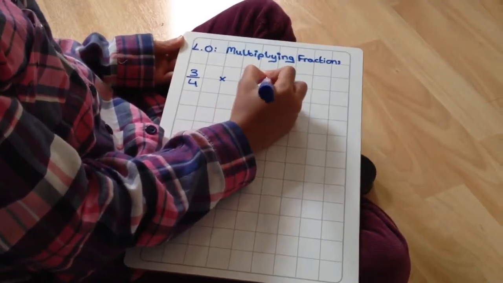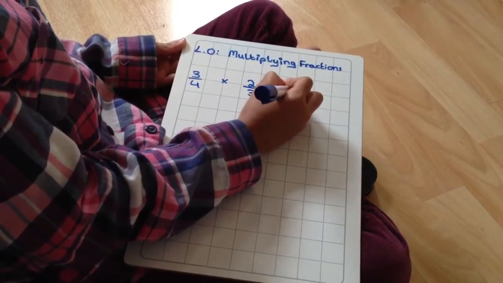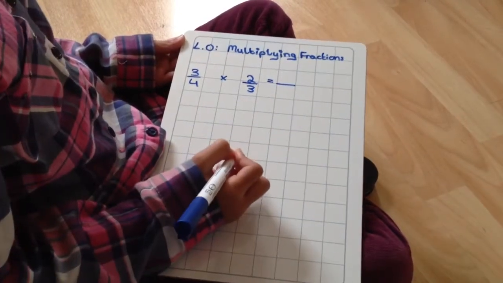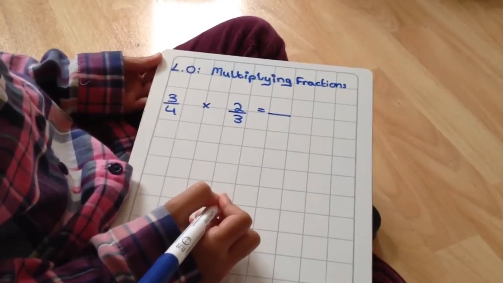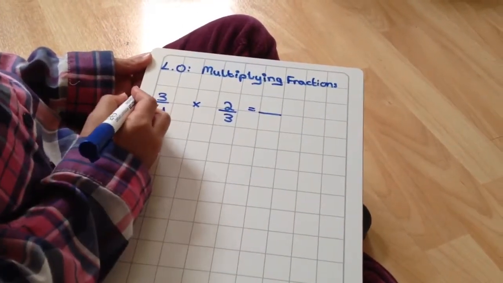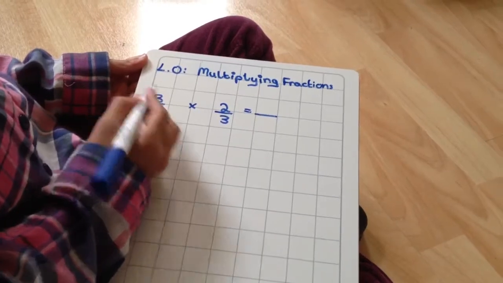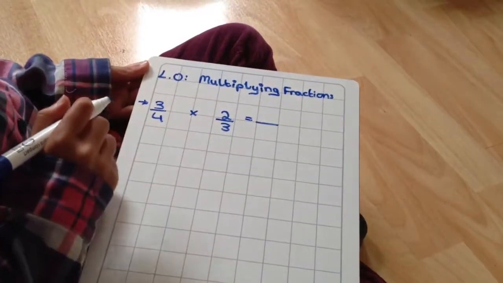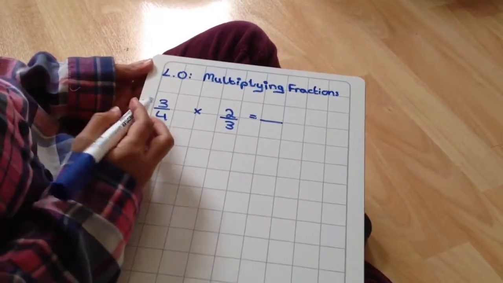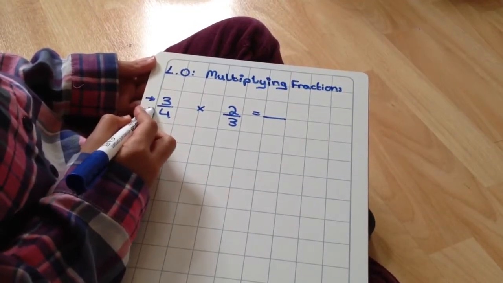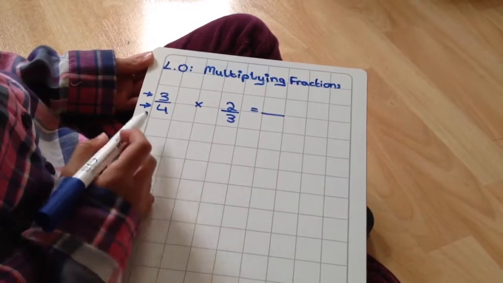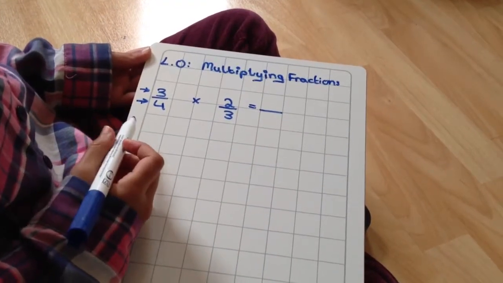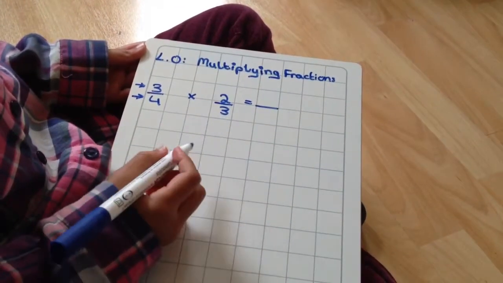Now before we show you how to multiply the fractions, I'm reminding you that the top number of a fraction is called a numerator. So in that first fraction, which is 3/4, the numerator is 3. The bottom number of the fraction is called a denominator. So in the fraction 3/4, the denominator is 4. So multiplying a fraction is actually very easy.